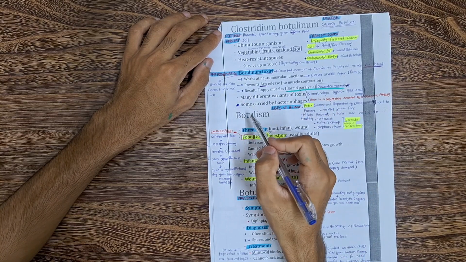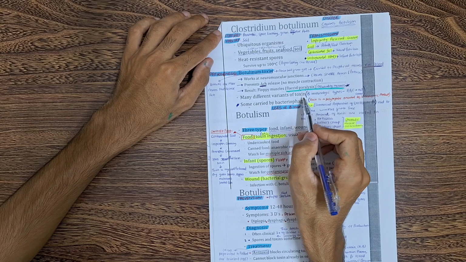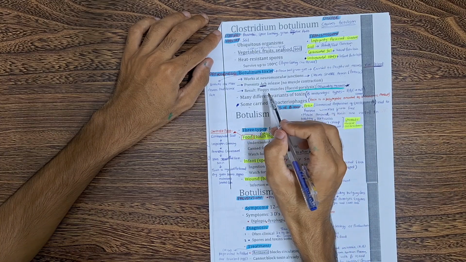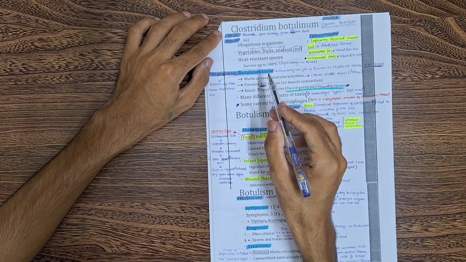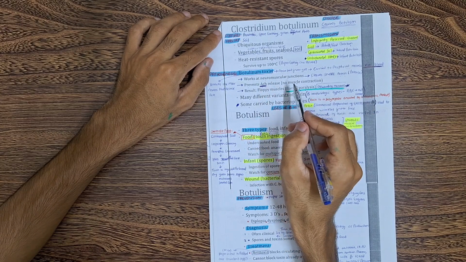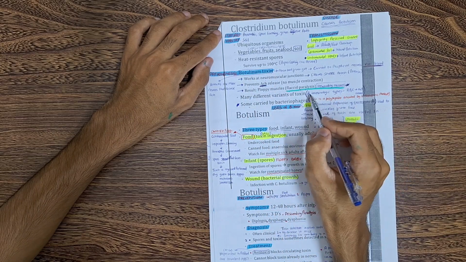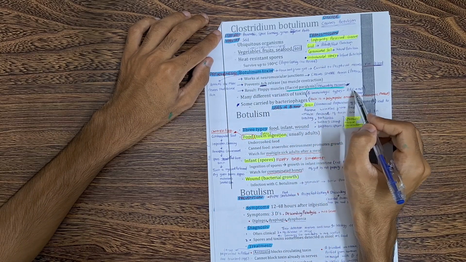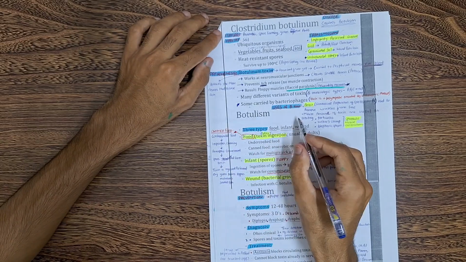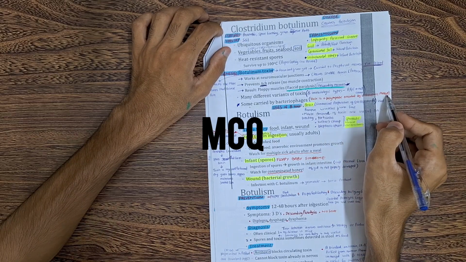And one important point about this toxin is that it has a lot of types. It has 8 immunologic types, whereas tetanospasmin, the toxin of Clostridium tetani, has only one type. Out of these 8 types, A, B, and E are the most common and important. This is an important point: the toxin is a polypeptide encoded by the lysogenic phage.